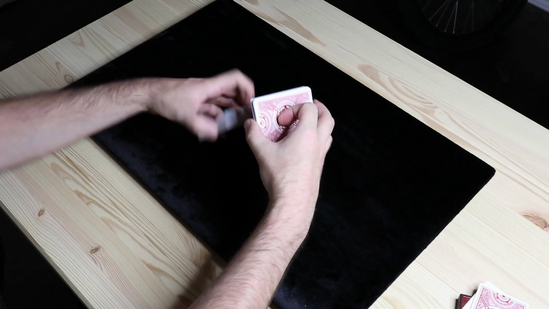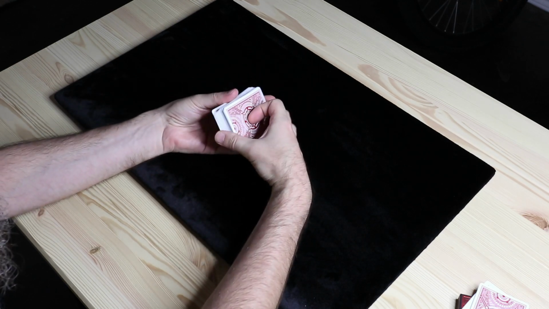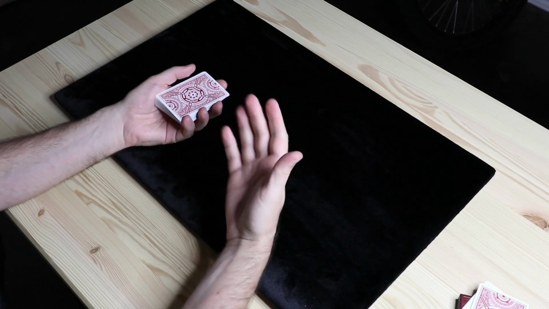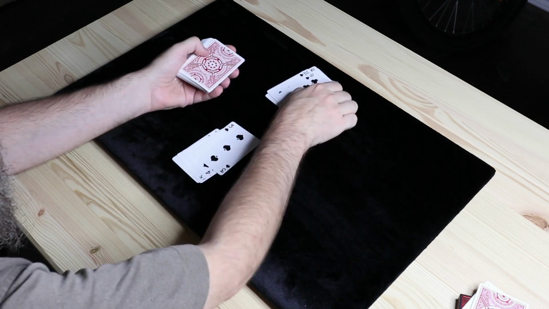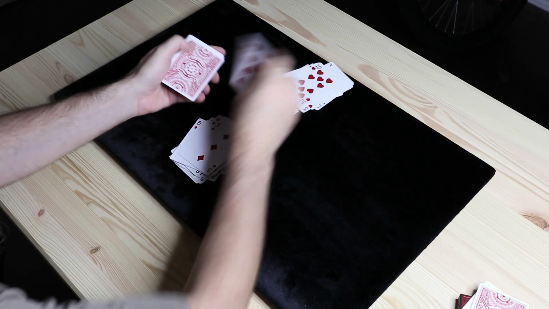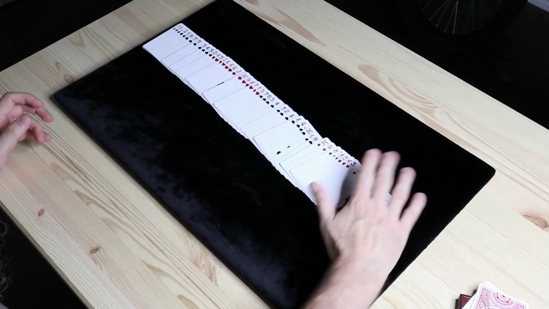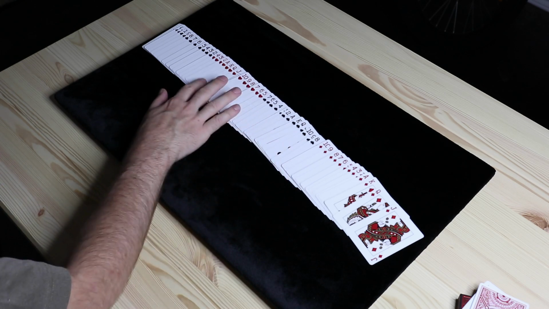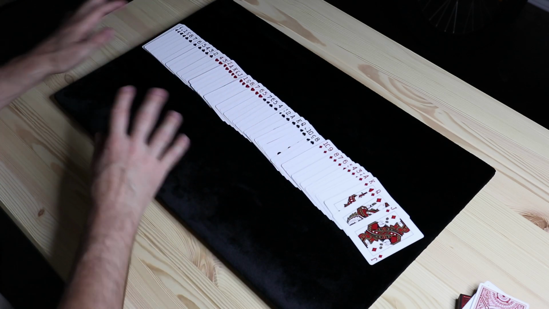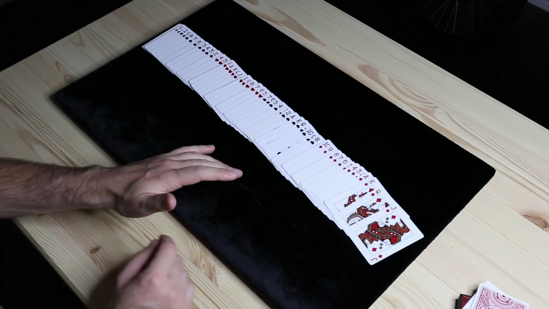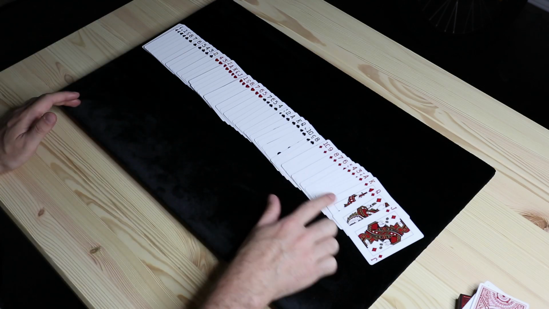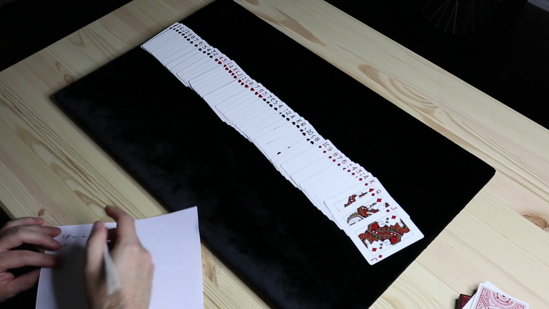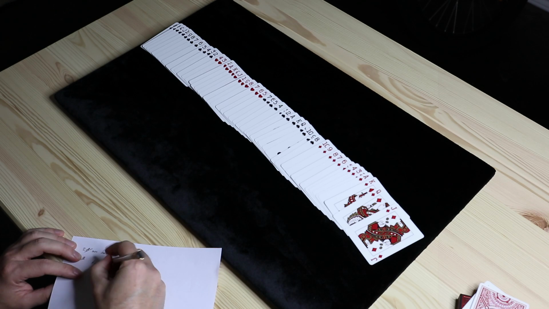Now that would have been from the deck in this state. I'm gonna do the same thing again, see what happens. Okay, now this is looking very interesting. We have the suits together and we have them in order. Descending order, it looks like. I'm gonna make a note about that. This feels like the majority of the work.